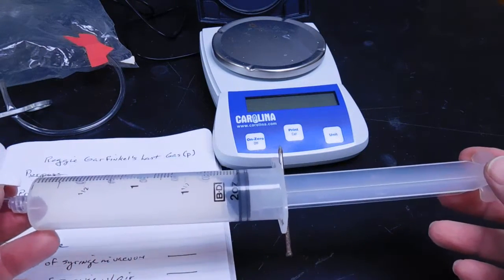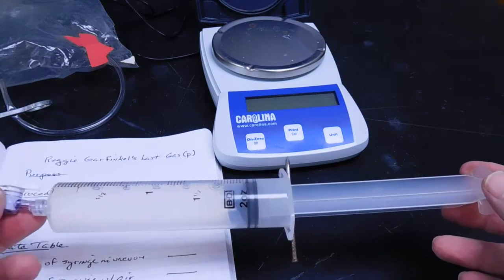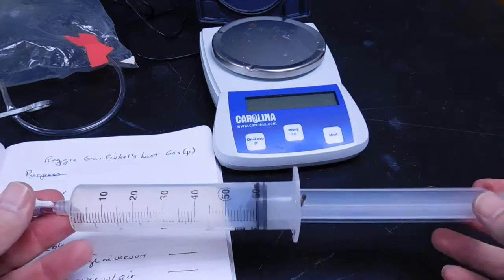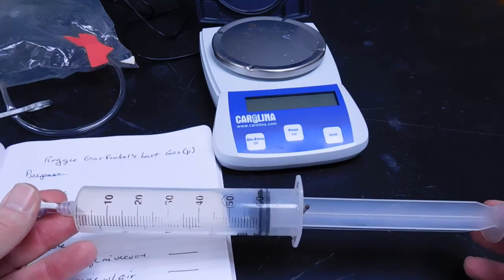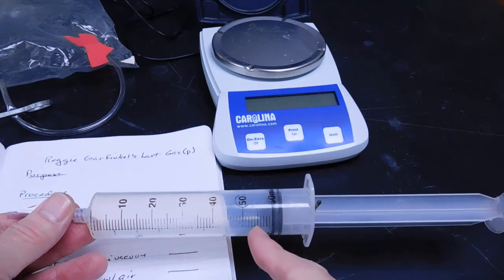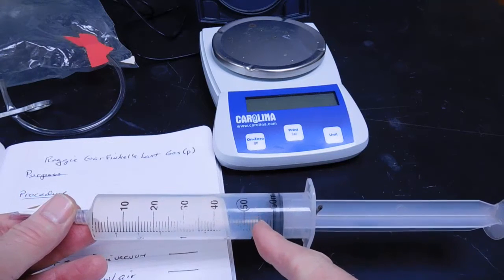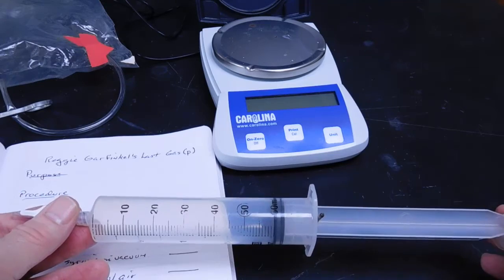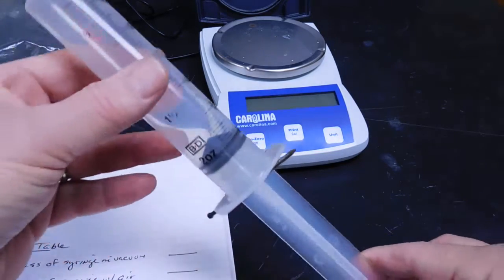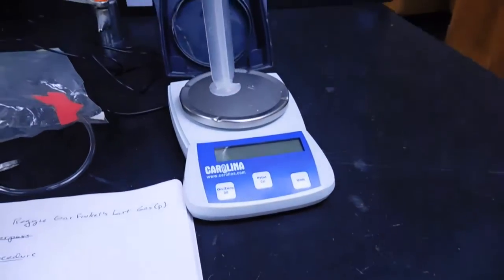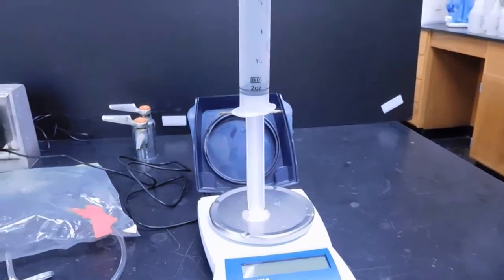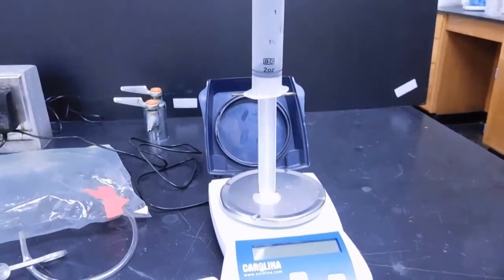In this way, every time we do our measurements, we have the same volume for the gas, and all we have to do is read the volume off the syringe. I tend to use the very tip of the syringe barrel, the rubber tip, to determine the volume. And we will then weigh our syringe right on the balance, just like that.